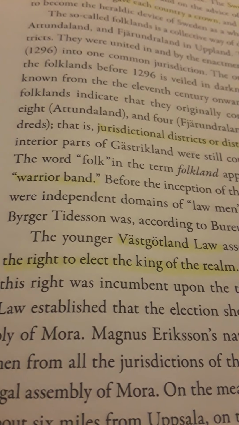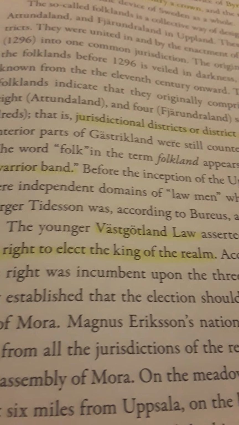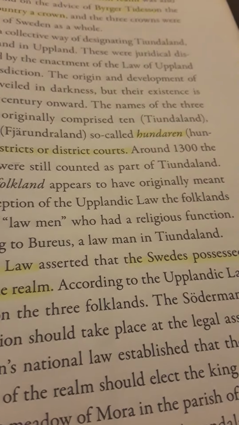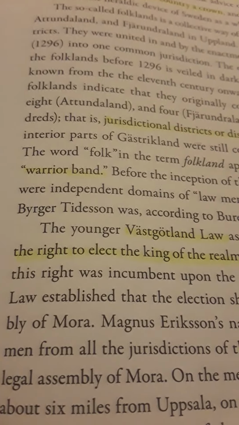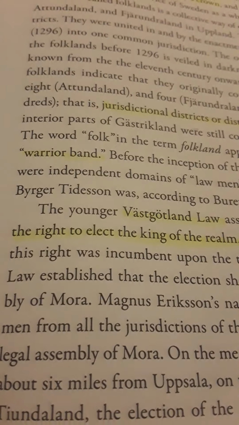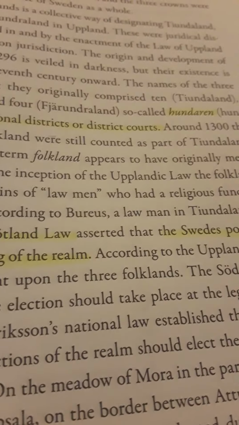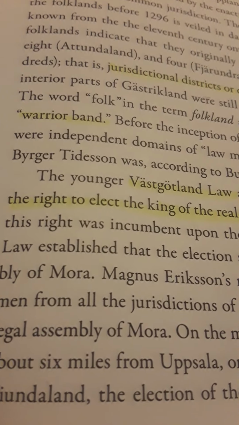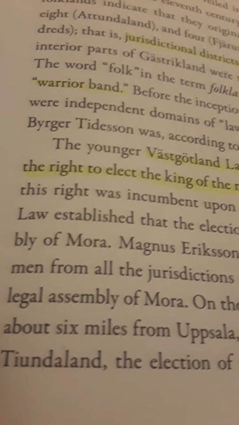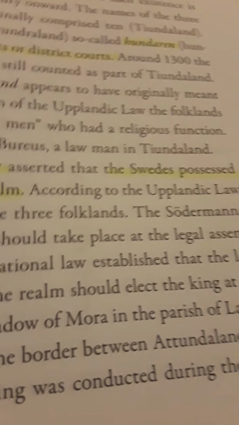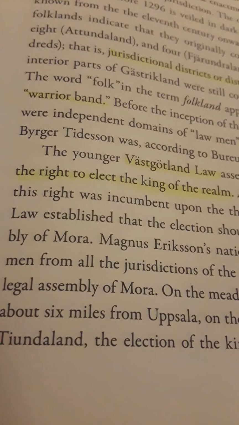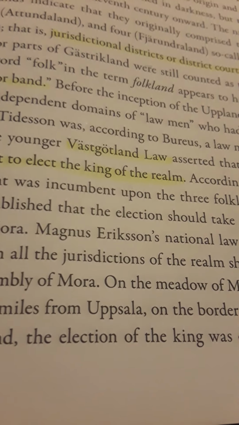The younger Västgöta law asserted that the Swedes possessed the right to elect the king of the realm. According to the Uppland law, this right was incumbent upon the three folklands. The Södermanna law established that the election should take place at the legal assembly of Mora. Magnus Ericsson's national law established that the lawmen from the jurisdiction of the realm should elect the king at the legal assembly of Mora. Remember, it said the Mora stone, okay?